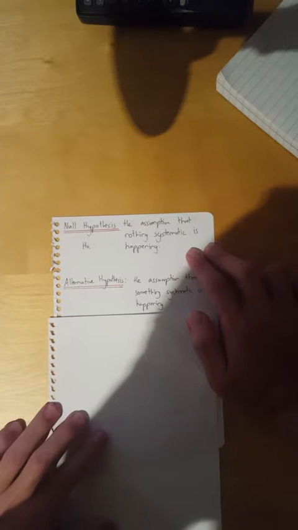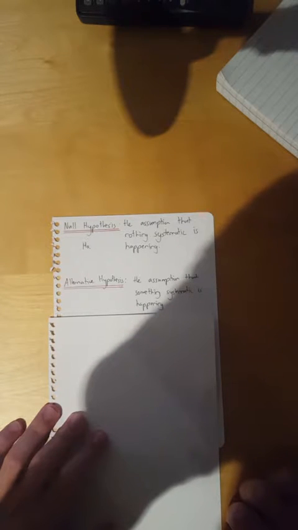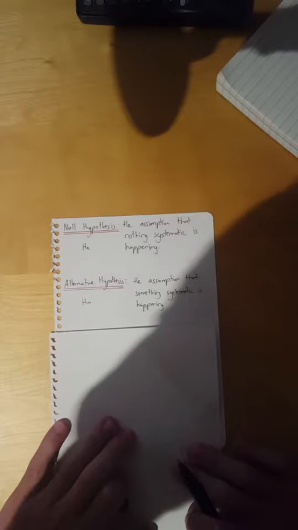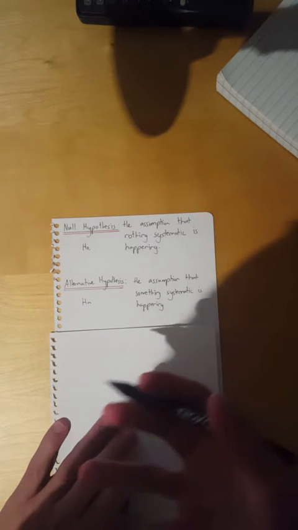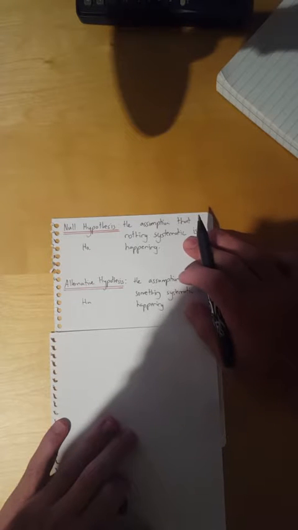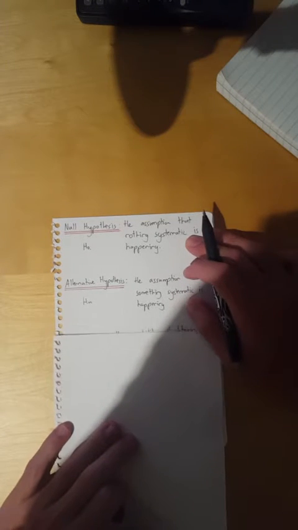Next up is the alternative hypothesis. This is the assumption that something systematic is happening, and its notation is HA. So this is what we predict. So if we have an experiment where we are testing that exercise lowers anxiety, our alternative hypothesis would be that exercise does lower anxiety, and our null hypothesis is that exercise doesn't lower anxiety. And we would have numbers and figures to actually quantify our hypotheses. I'm not sure about the plural of that.